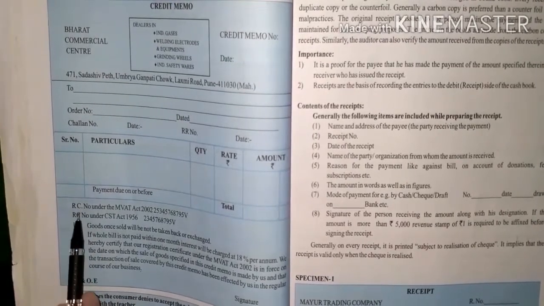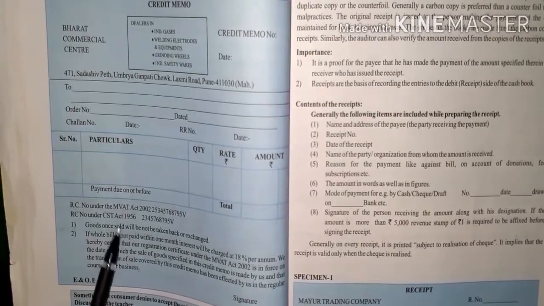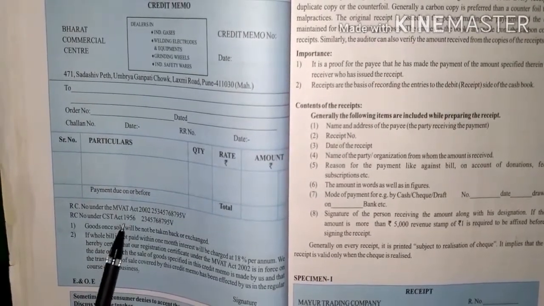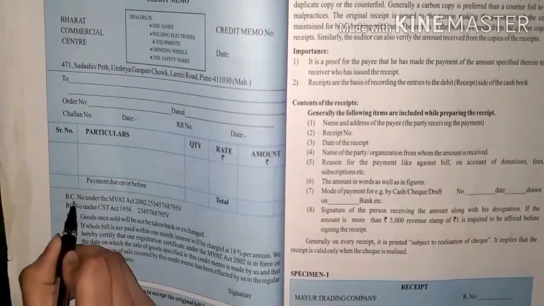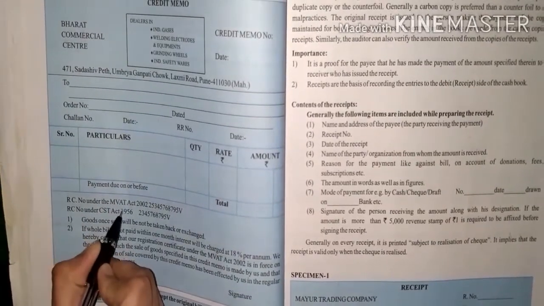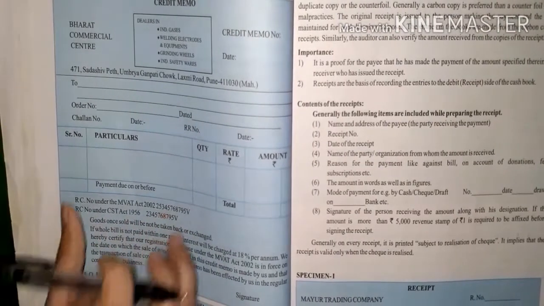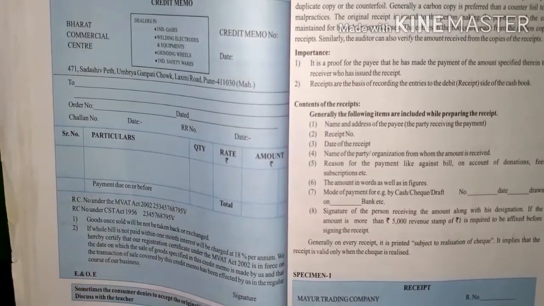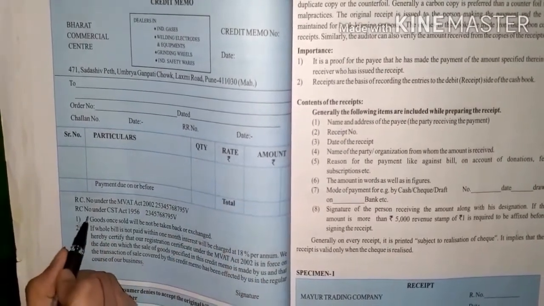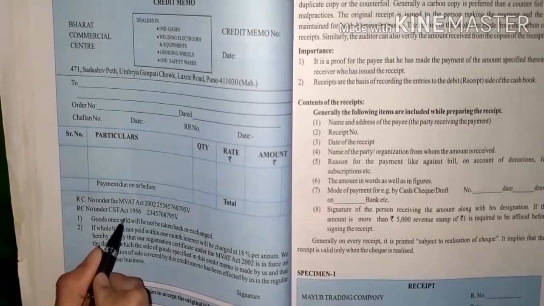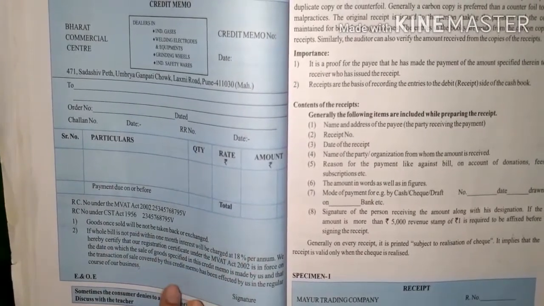Now this is the registration certificate number, MVAT. Now this MVAT, I don't know if it is in existence, but registration number under the MVAT Act 2002. They give certain information about their company, about their industry. Registration certificate number under CST Act. Their legal information they have mentioned over here.